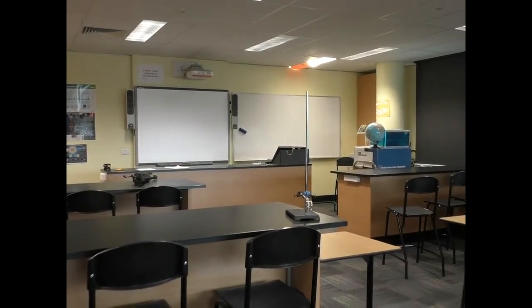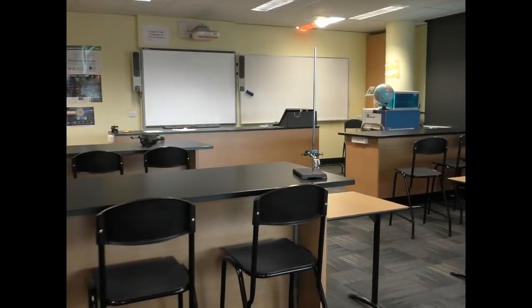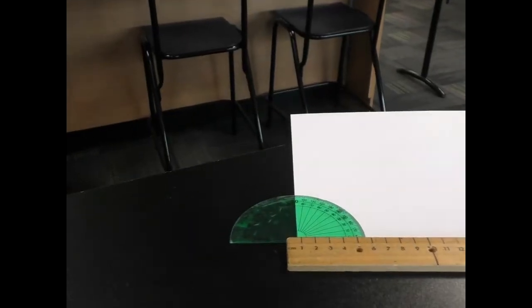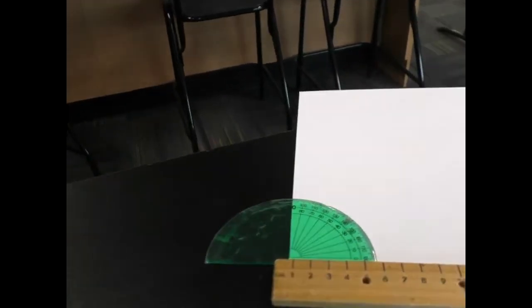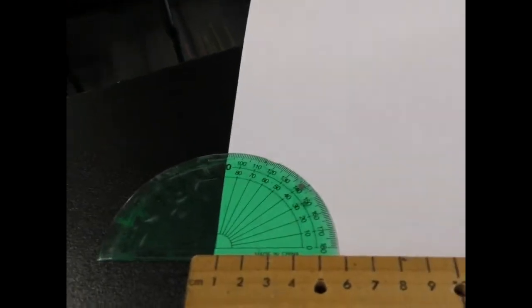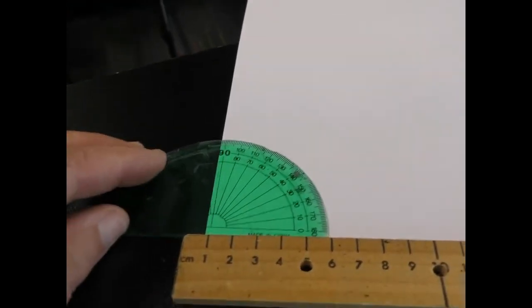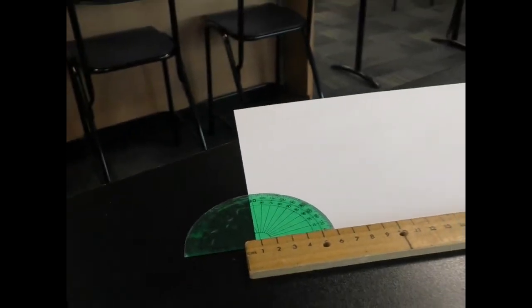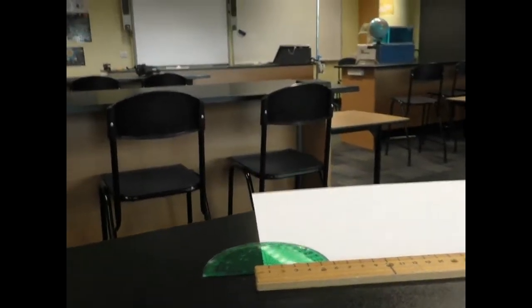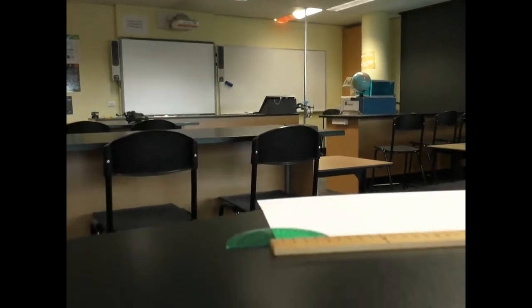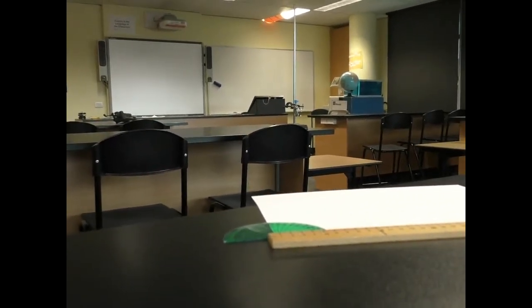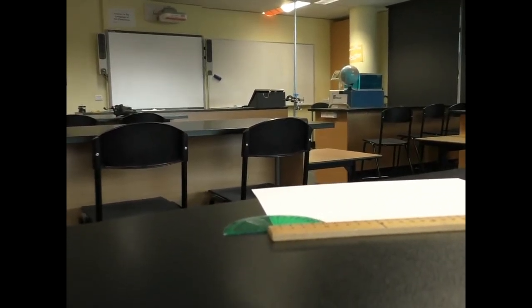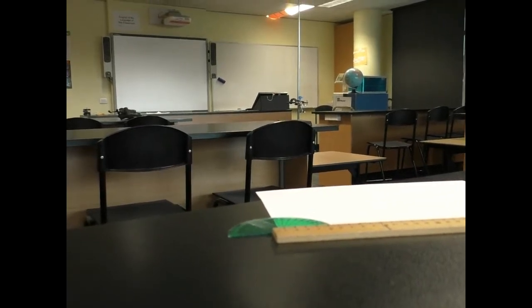Now, the way in which I'm going to do that is to have a look at the angles that are involved. So what I've got here is a protractor that's positioned at the end. So this is at the start of 1 metre. And what I'm going to do is line this up so that I can get the angle at which I have to look at that retort stand in order to be able to see it.